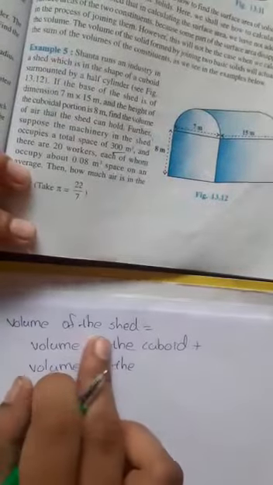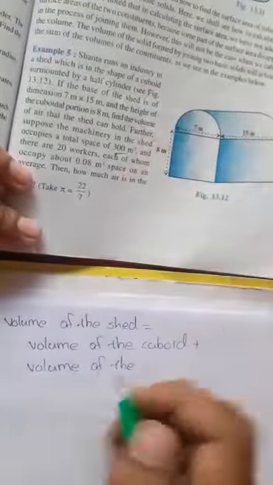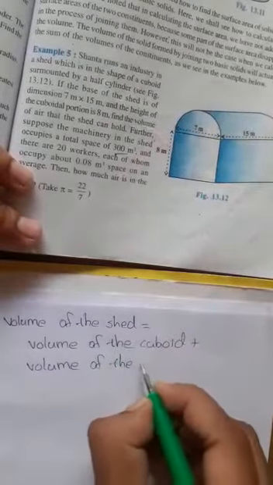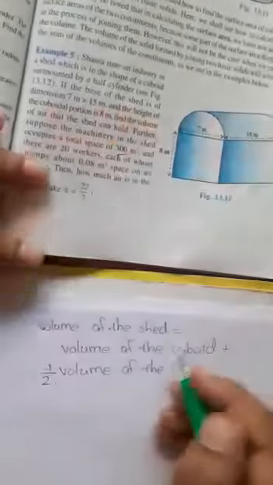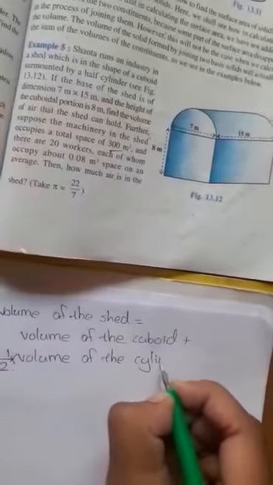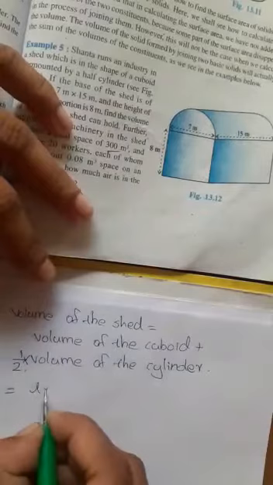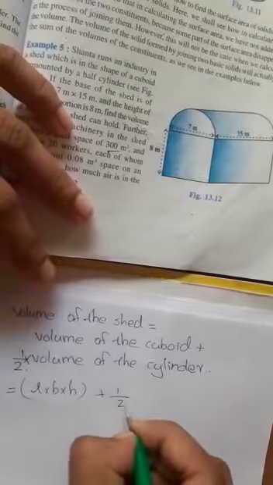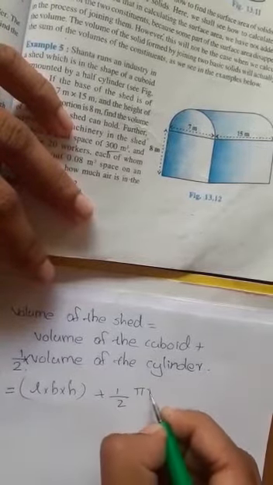Solution. First we have to find the total volume of the shed, which is equal to the volume of the cuboid plus the volume of the half cylinder, 1 by 2 into the volume of the cylinder. Volume of the cuboid is length into breadth into height, plus half into the volume of the cylinder, pi r square h.